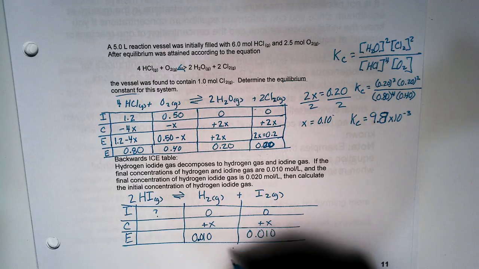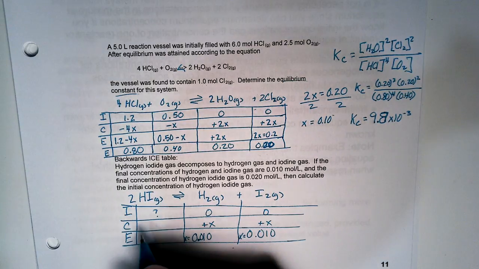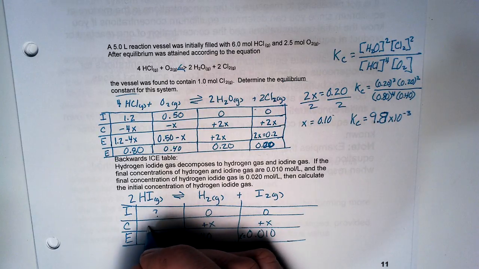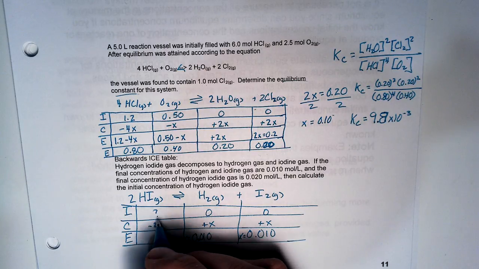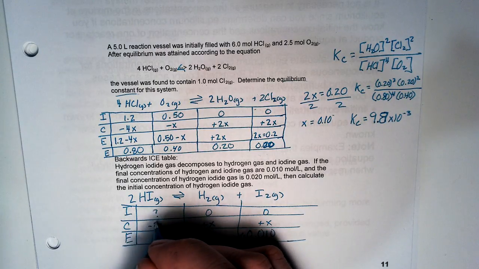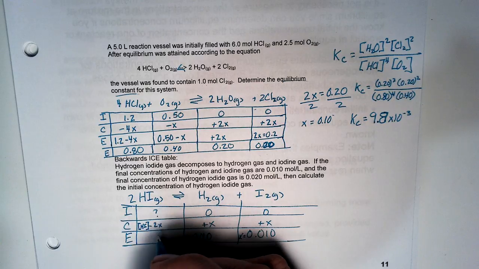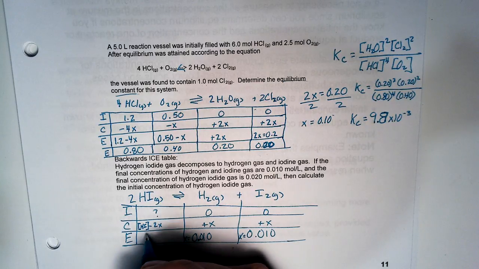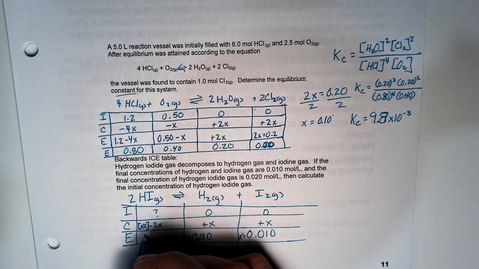Next, yeah, so basically x is going to equal this. This number is going to be minus 2x, and then, so like our unknown, I'll just say our initial concentration of HI minus 2x will give us this number, which is 0.0020.